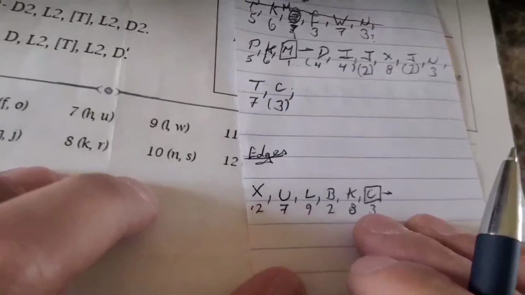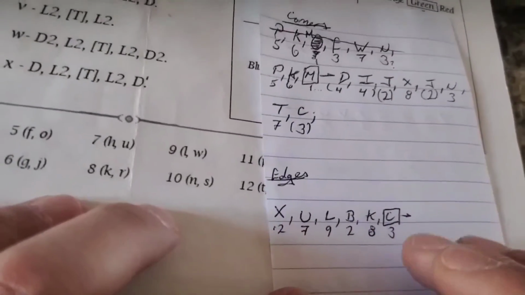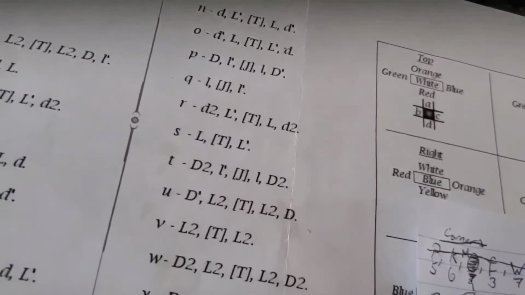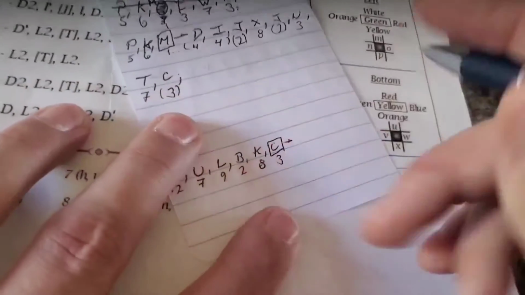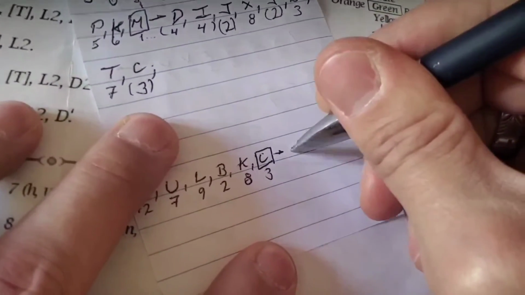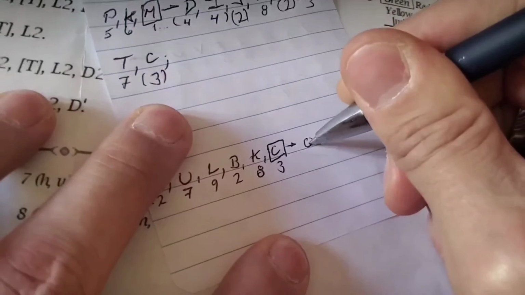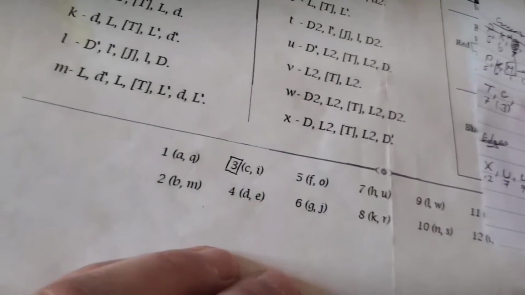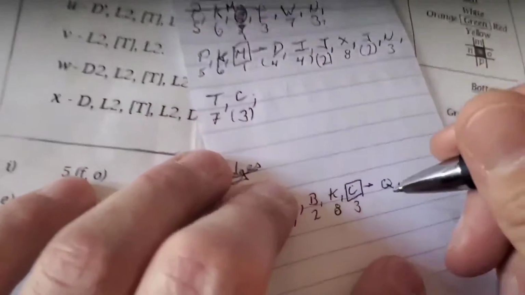So what haven't we done? There's 12 groups. Well, what's 1? Sorry, there's no 1 up there. 1 is A or Q. Do I want to do an A? Where's Q? Q looks easier. So let's do a Q. Okay, Q is in the 1st position.